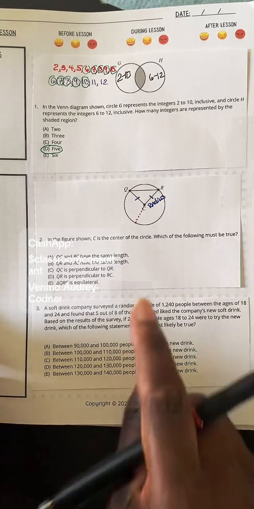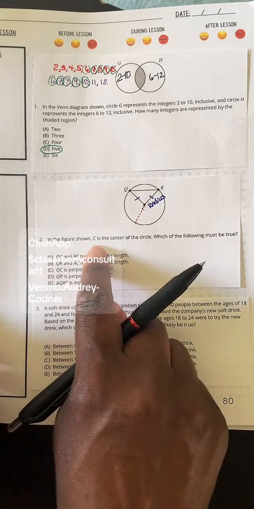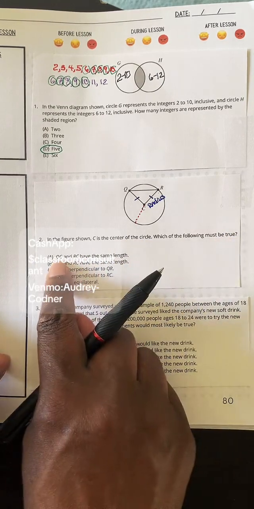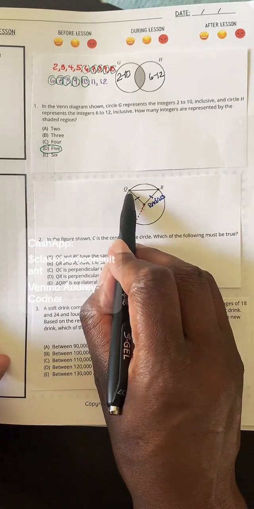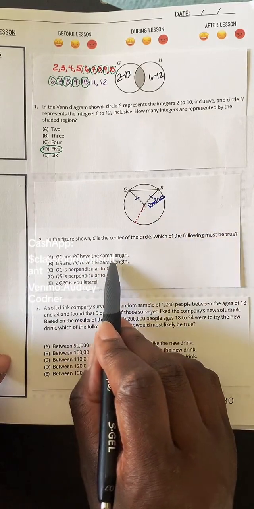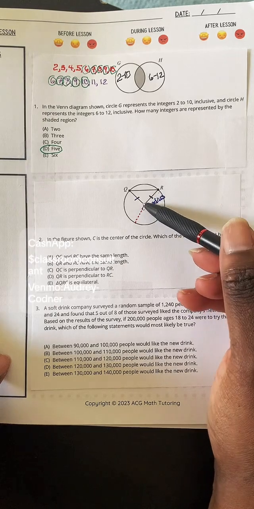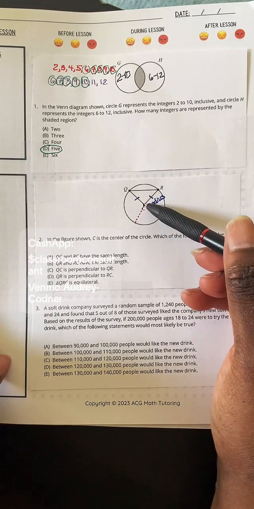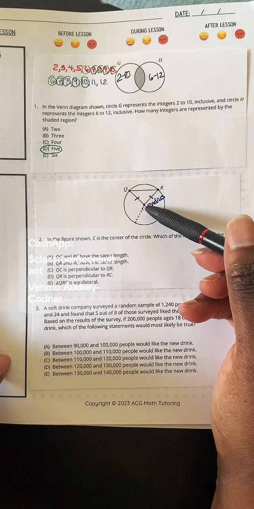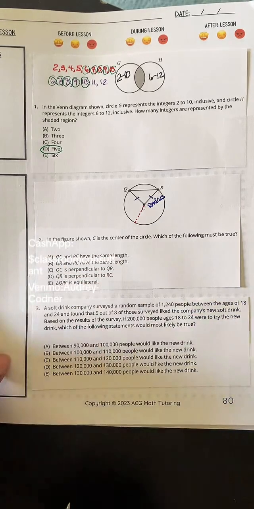Knowing that bit of information, now you should be able to answer this question. C is the center of the circle. Which of the following must be true? They're saying QC, which is here to here, and RC, which is here to here, have the same length, which we just said. They're both radii. From the center of the circle to any point on the circle, that's a radius, and it's going to be the exact same length and measurement. So right now it looks like A is our answer.